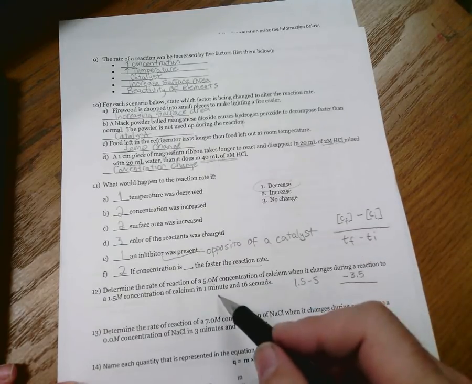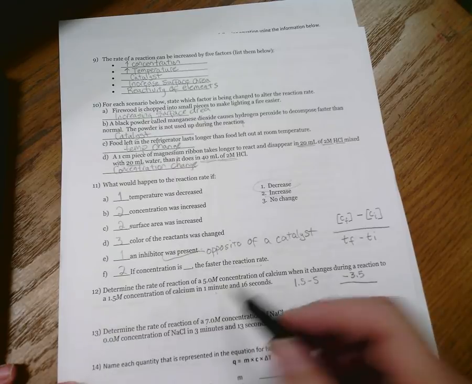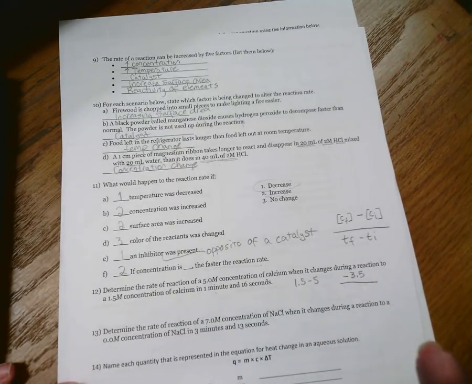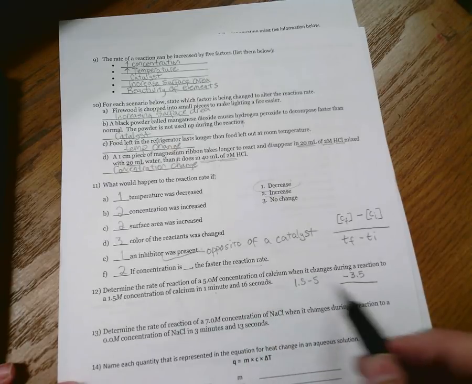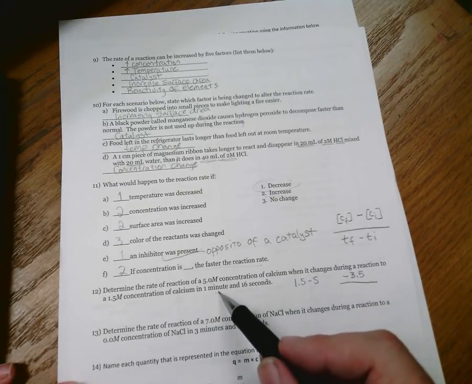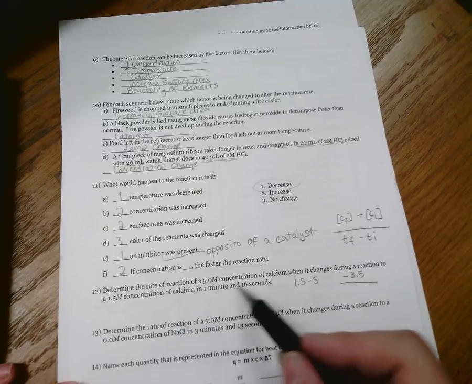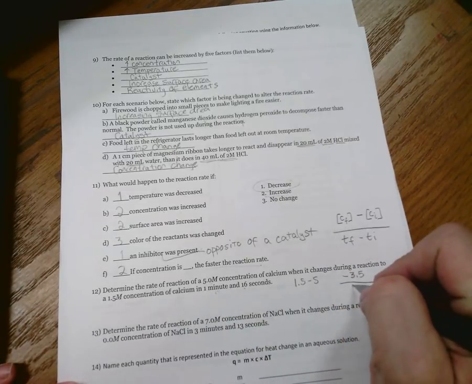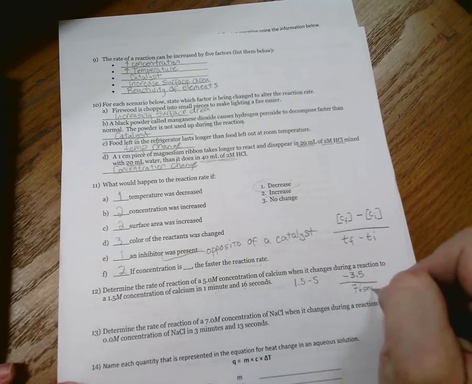And my time final is 1 minute 16 seconds. And all reactions start at 0. Unless they tell you it starts at some other time, it starts at 0. So instead of subtracting, I'm just going to go with my final time and go 60 seconds plus 16 seconds is 76 seconds.